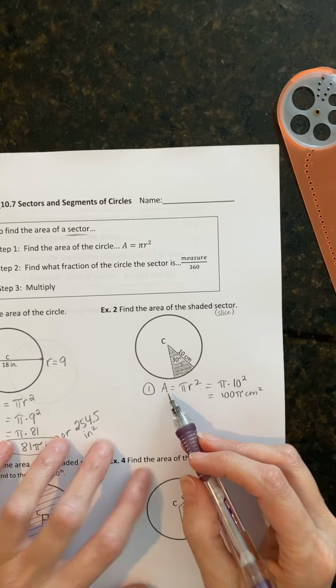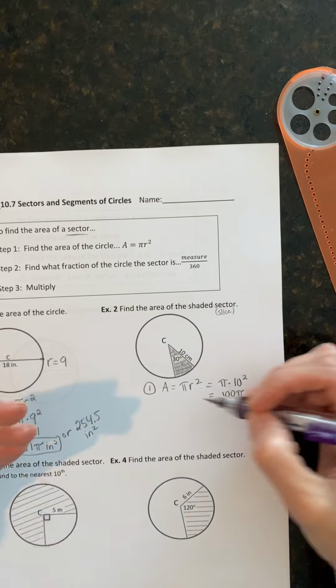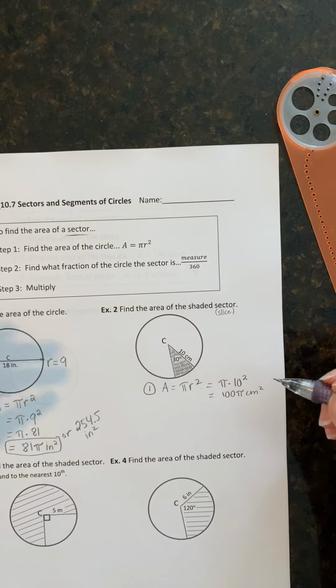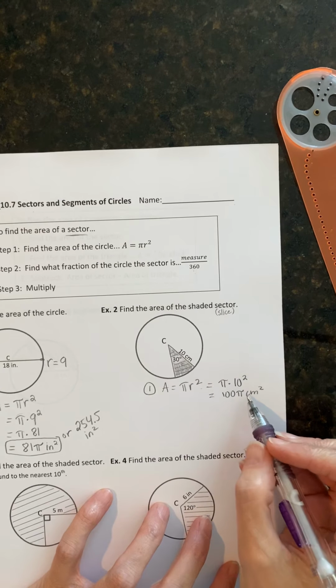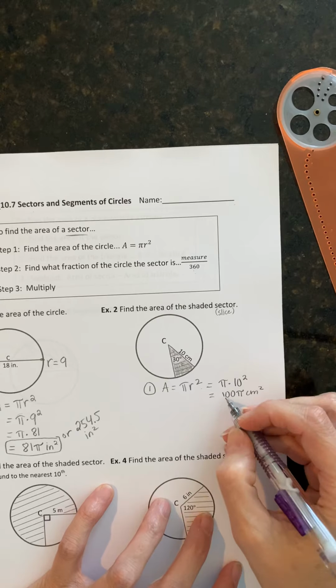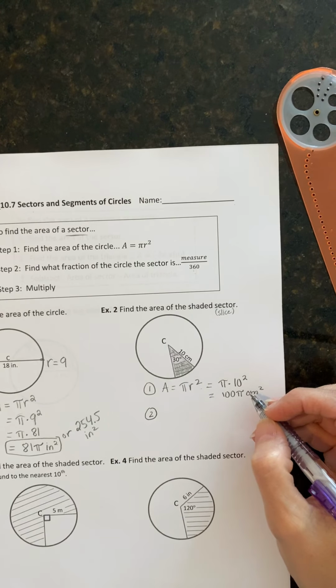Now always remember, always think after each step, what did I just find? Because sometimes people do one thing and they're like, oh, I'm done, I have the answer. But that is the entire circle. So if you need to, write it down, 100 pi is the whole circle. Okay, so that's step one.